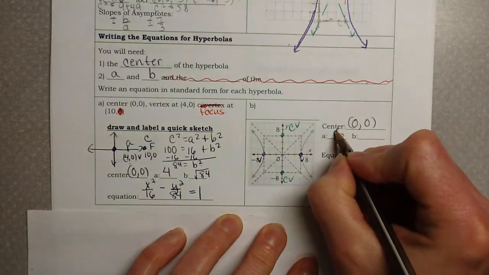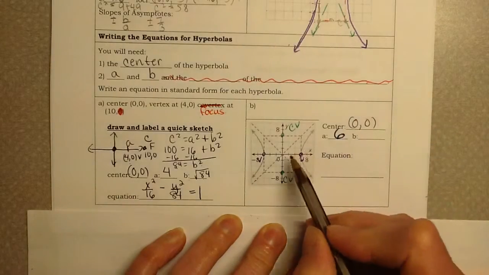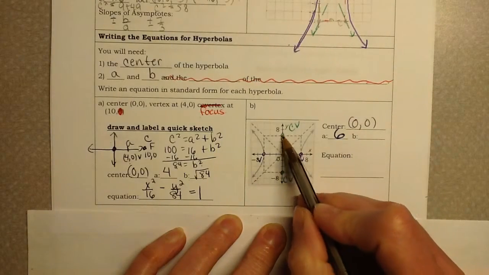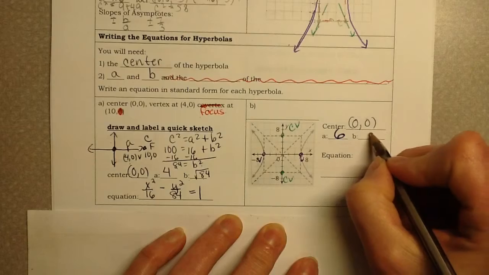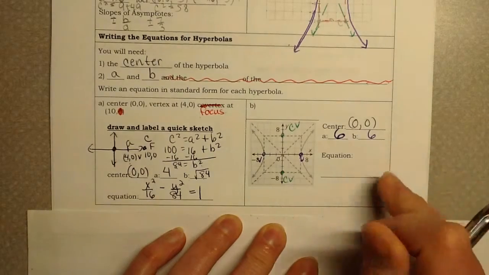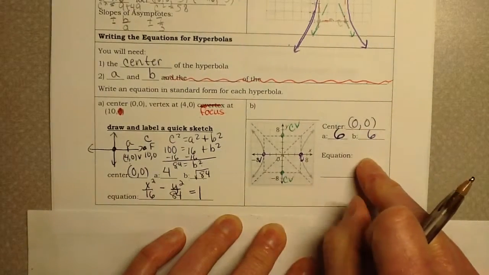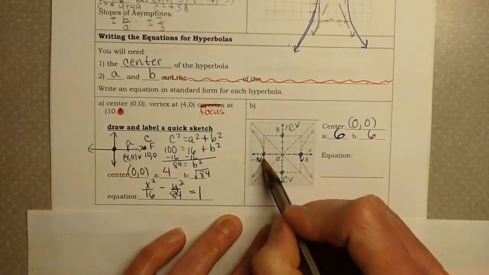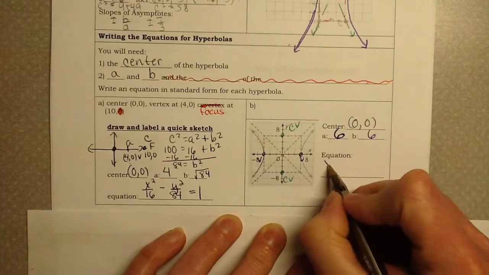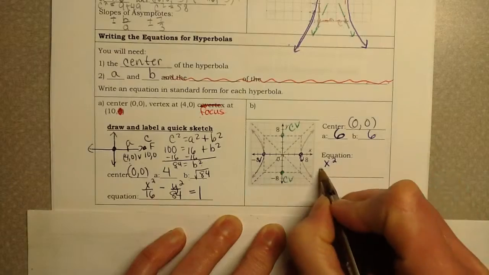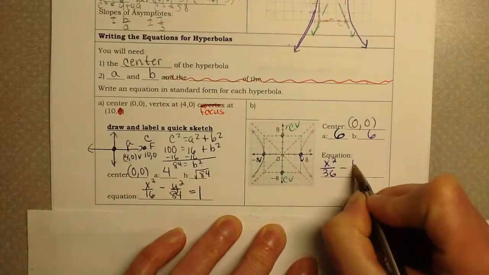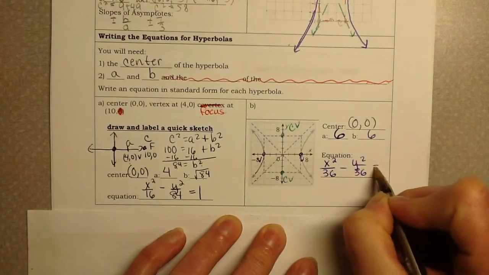Make that purple just to color coordinate it. And then on our co-vertex, we have 2, 4, 6 as well. So this is going to be 6. All right, so for our equation, we don't have to add or subtract anything from the x or the y, and we know it wraps around the x-axis, so x has to come first. So we have x squared over 36 minus y squared over 36 equals 1.